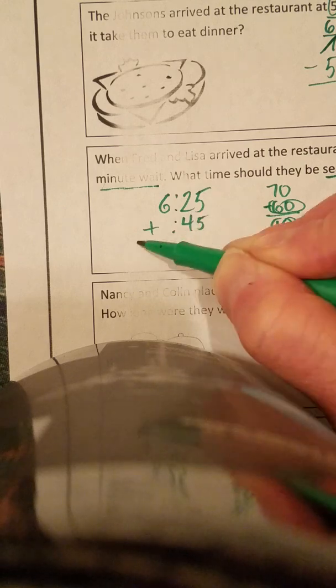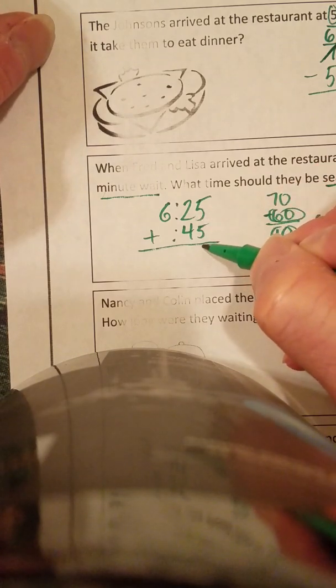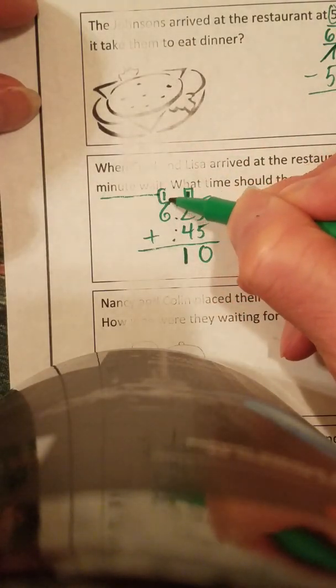So again, we know our start time. We know how much time they waited, but we don't know what time they got seated. Now we do because we solved it before, but here's one other strategy. So 5 plus 5 equals 10. Regroup it. Okay, 4 plus 2 plus 1 equals 7. But if you know 70 minutes is an hour and 10 minutes, we do this and we regroup an hour of power, and that is 7:10. And that's how we can solve that.